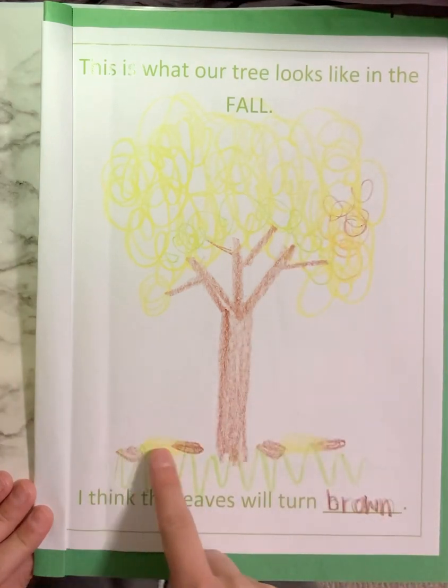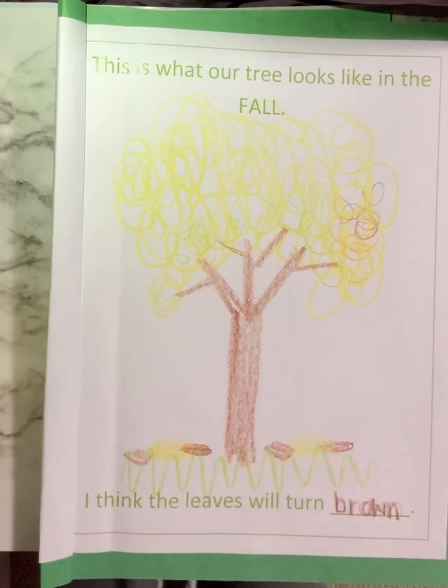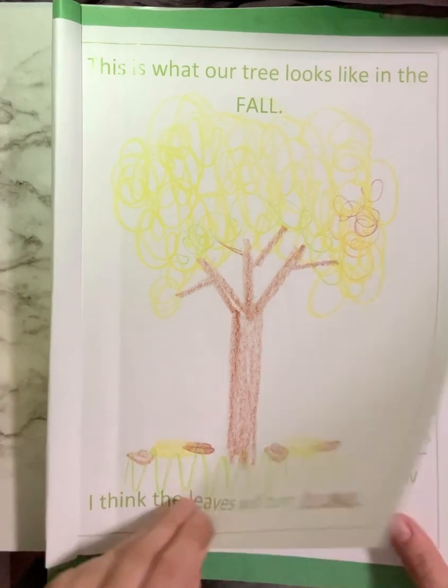I also drew some of the leaves that had fallen because if you remember, in the fall there were tons and tons of leaves all over the grass under our tree. So I made sure to draw those too. That's one of the ways we know our seasons are changing where we live, because the leaves on some trees will start to fall and they change colors.